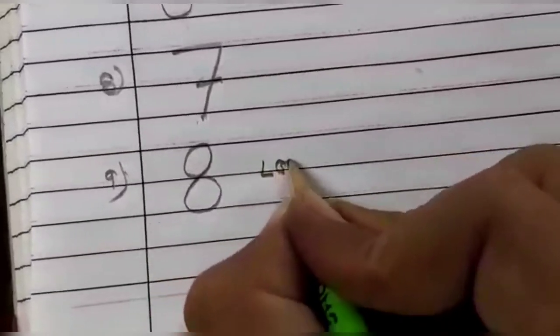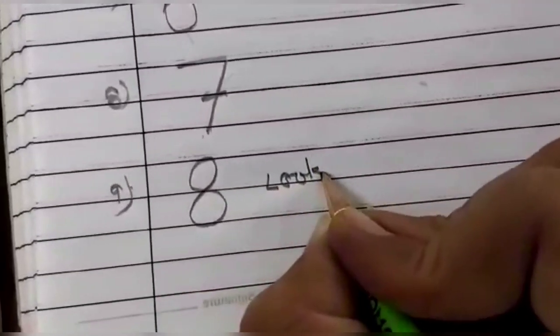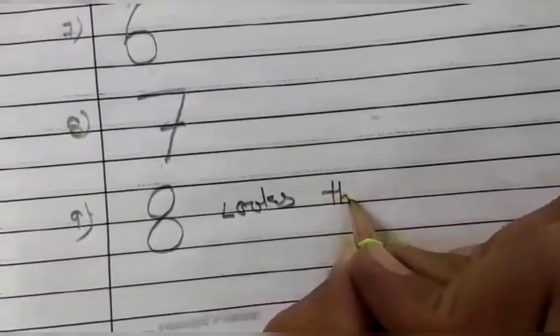Then eight. Understood? Now let's make it half a turn. It looks the same. ये सेम दिखता है, isn't it? इसको 8 आप सीधा रखो या 8 उल्टा कर दिया हमने, it appears the same. So we will write down here. Okay. Now last one.